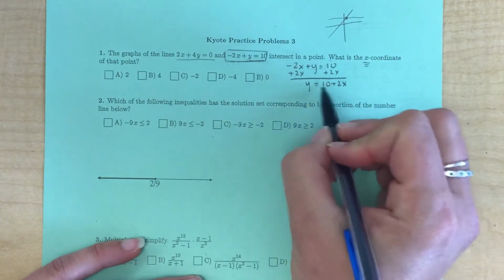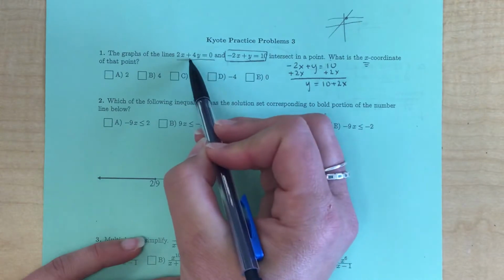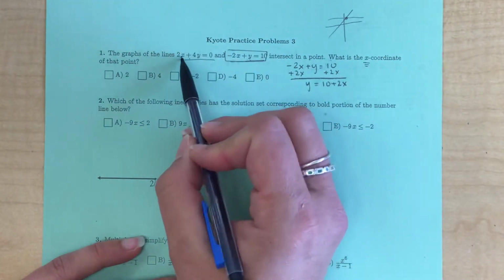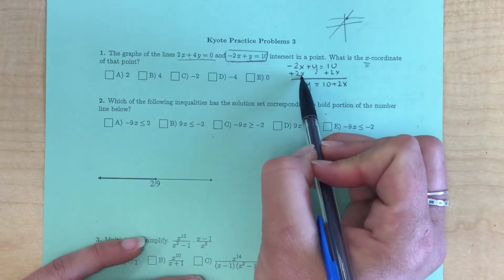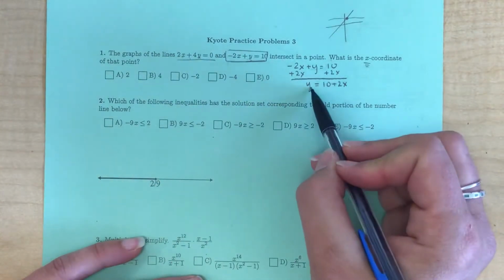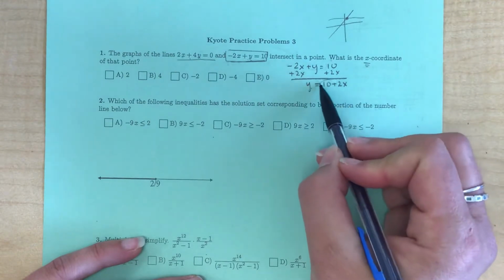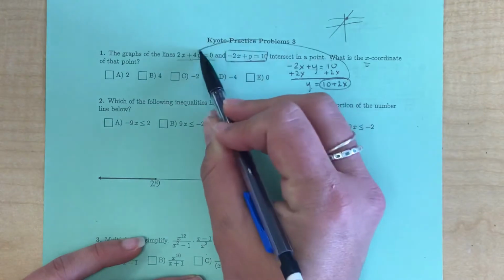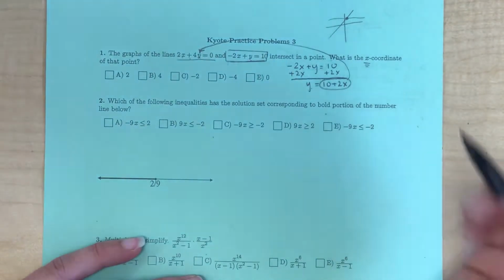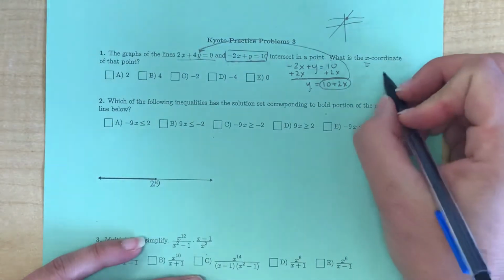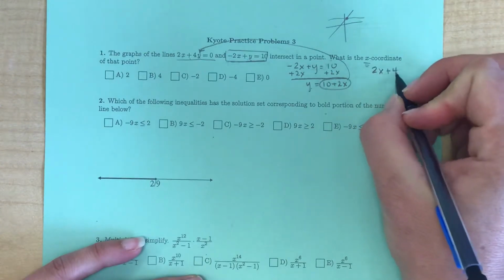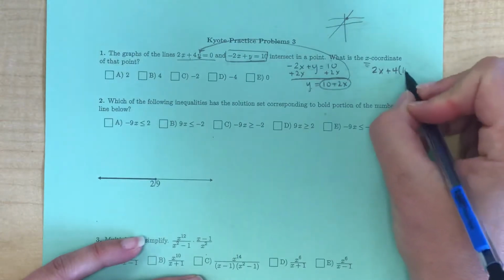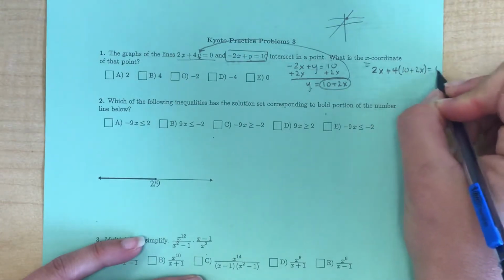Now I'm going to take this. This is what y equals. We know they intersect at some point, so that means they have an x and a y in common, meaning this x right here and this x right here represent the same number, and this y right here and this y right here represent the same number. So I'm going to take all of this, what y equals, and plug it in for that y right there. Then I'm going to have 2x plus 4. Again, instead of this y, I'm going to write down what y equals, 10 plus 2x, and all this equals 0.